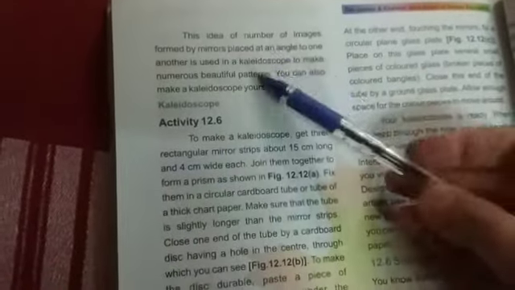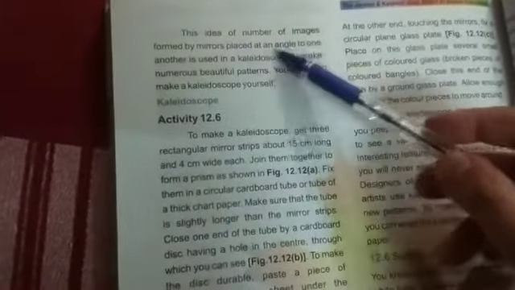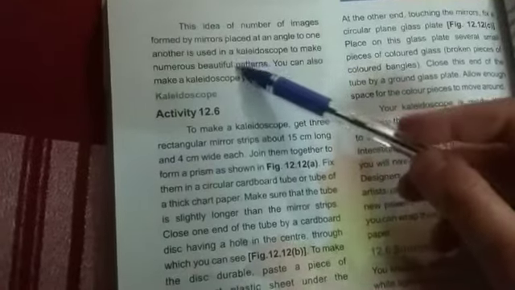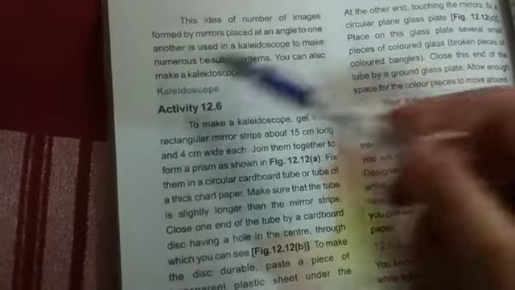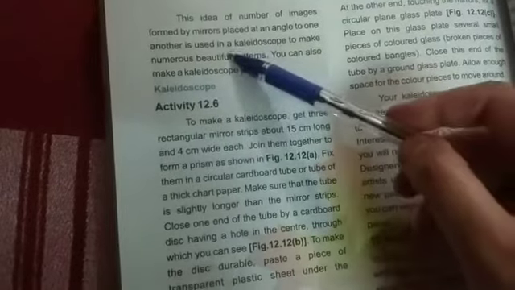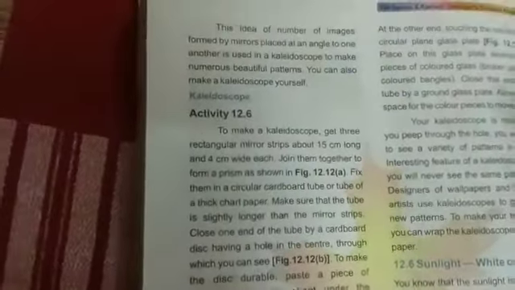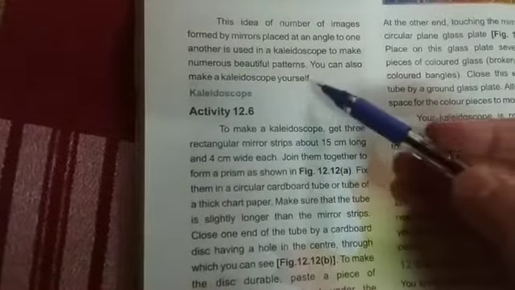Now, the idea of the number of images formed by mirrors placed at an angle to one another is used in the kaleidoscope, to make numerous beautiful patterns. This is a kaleidoscope. It means to make beautiful patterns, multiple in number. You can also make a kaleidoscope yourself.